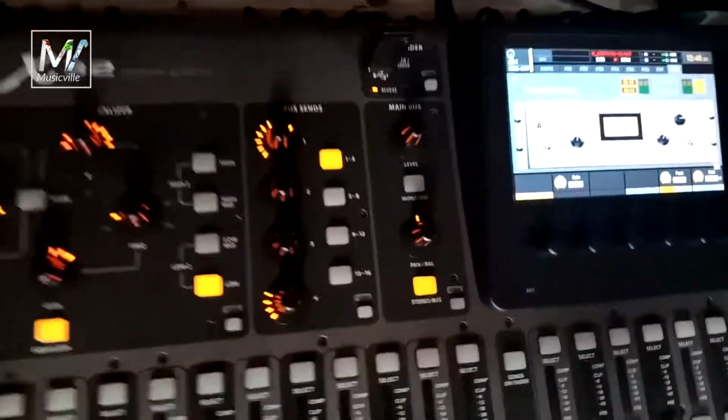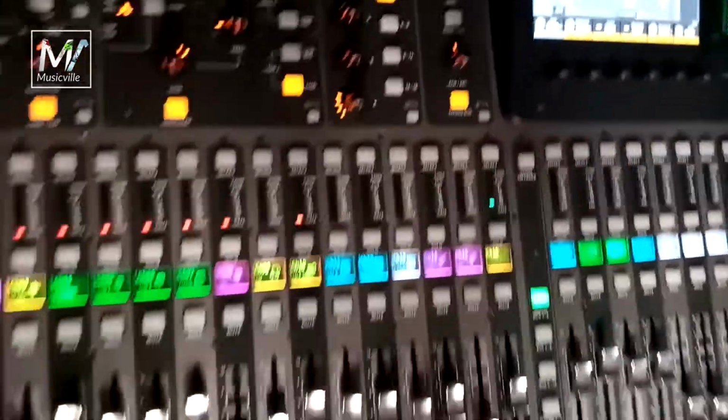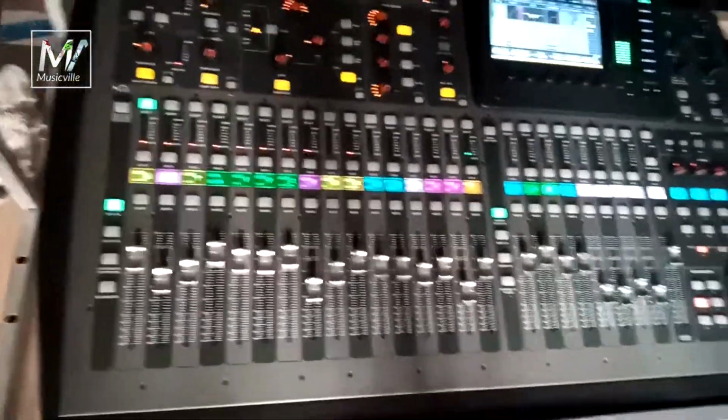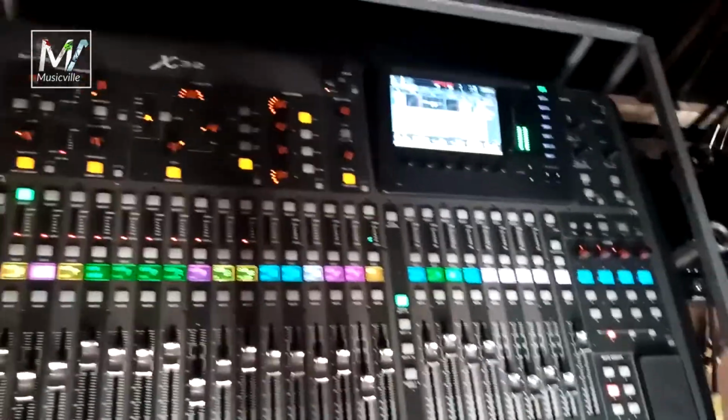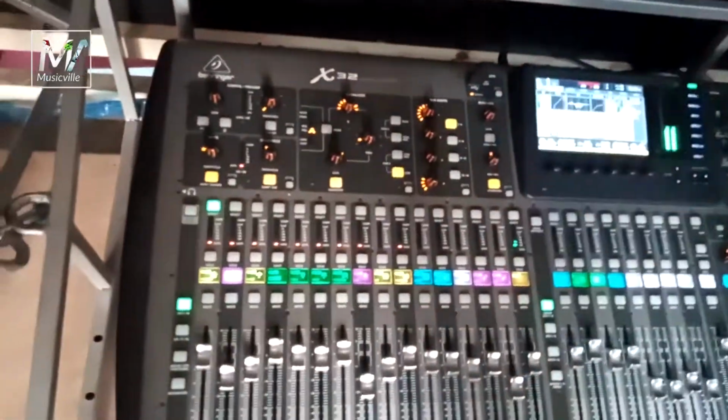But you don't find all this in an analog board. You only have your gain, I'm almost forgetting how the analog board looks. Pardon me. Your equalizers and your auxiliary sends. Yes, I think that's all.